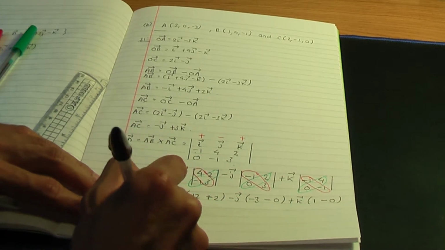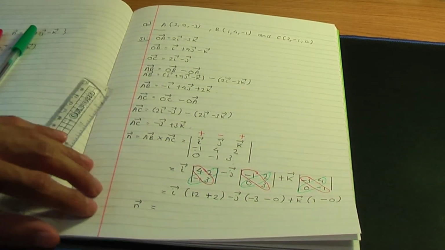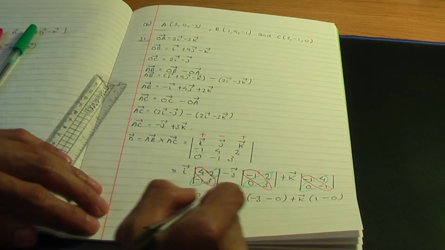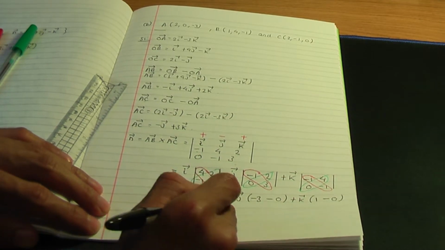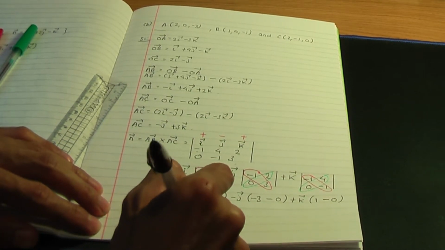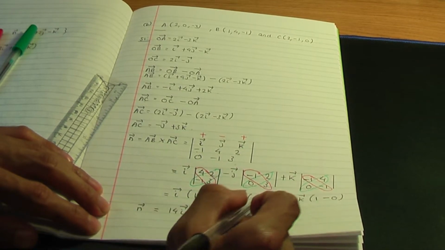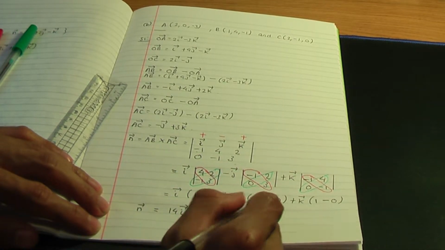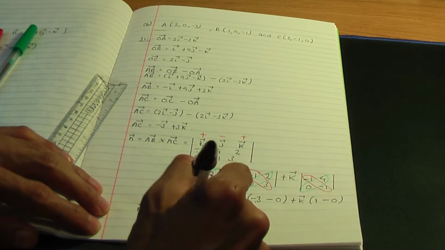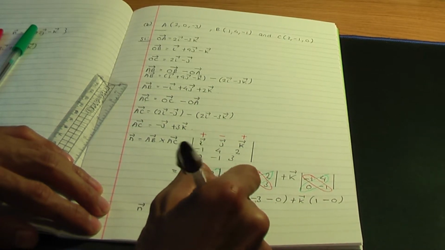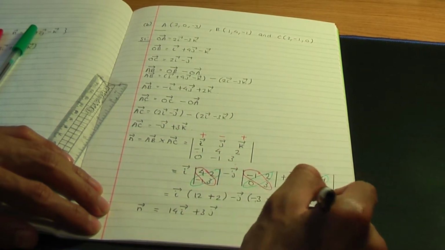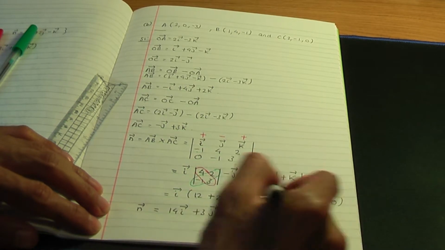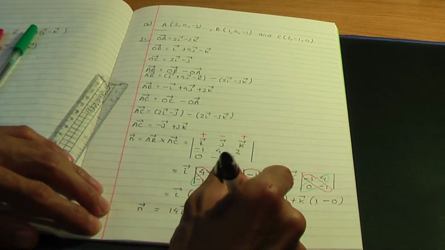Okay, so what is our normal vector? Let's simplify. 12 plus 2 is 14, so 14i. Minus 3 minus 0 is minus 3, times minus j is plus 3j. And 1 minus 0 is 1, times k, 1k.